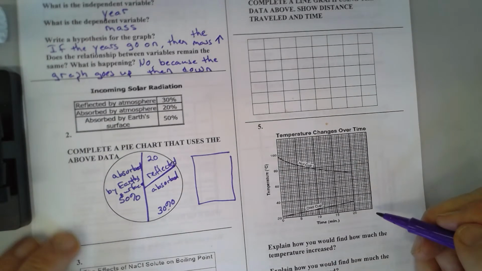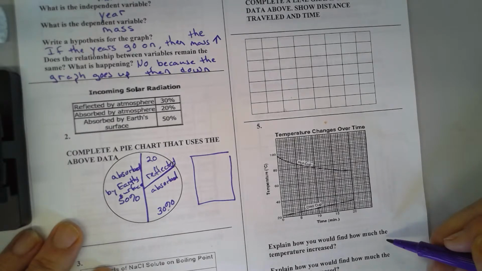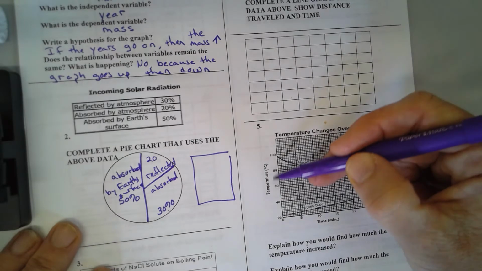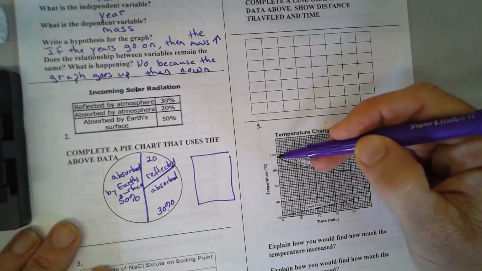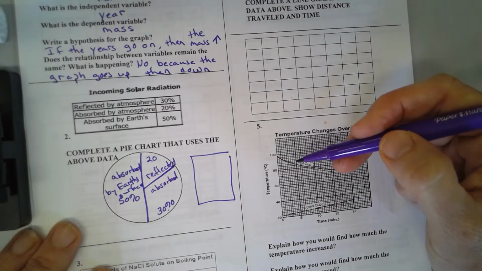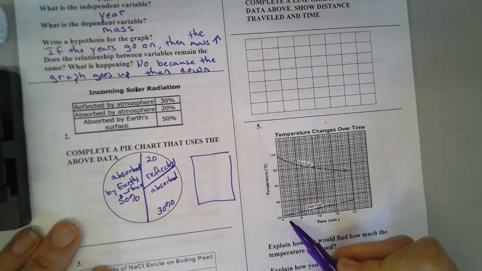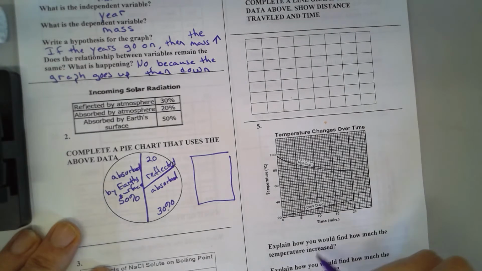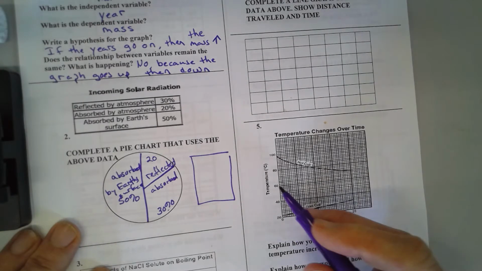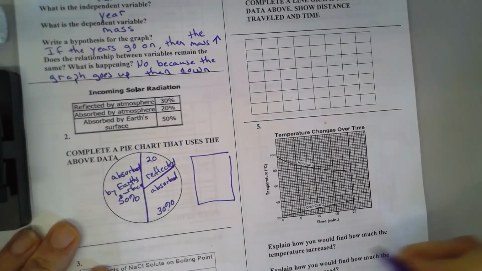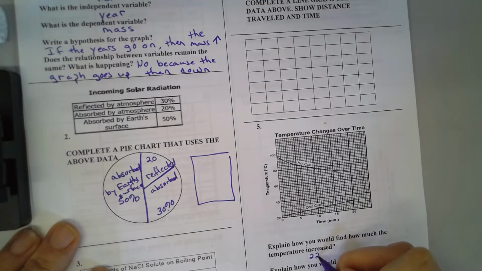Okay, explain how you would find how much the temperature increased. Explain how you would find how much the temperature decreased. Here I'm looking at my temperature in Celsius and my time in minutes. If I'm looking at my cold cup, it starts about here. So this is 20, 40, 60. So this is probably 22 degrees Celsius.